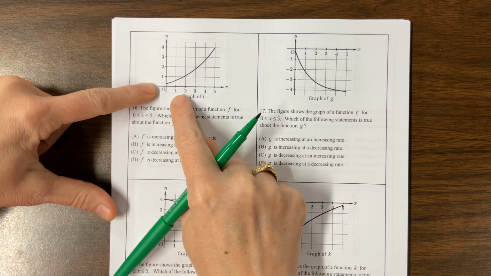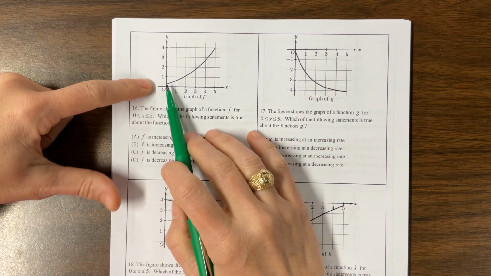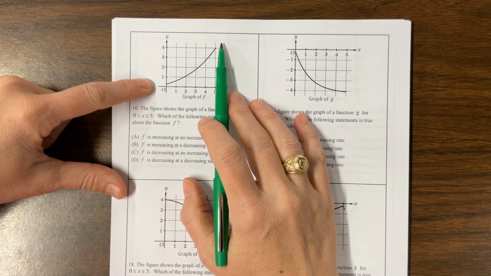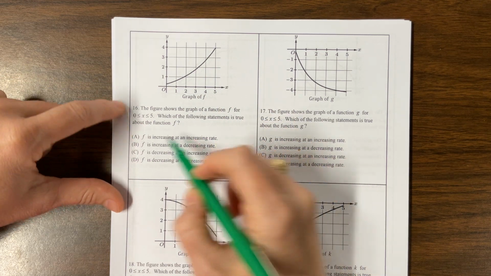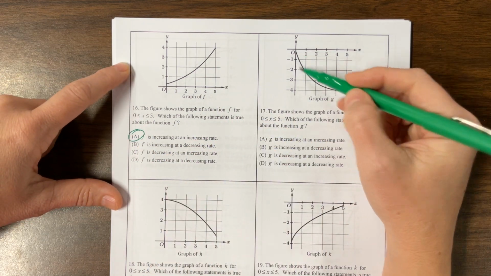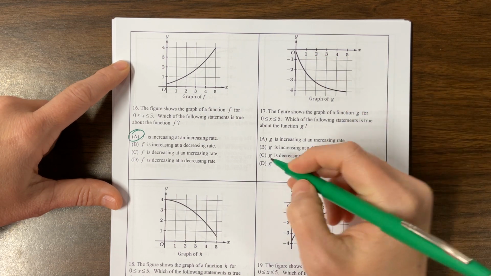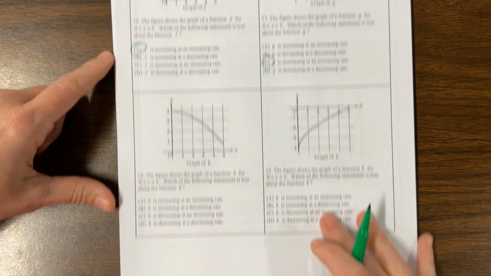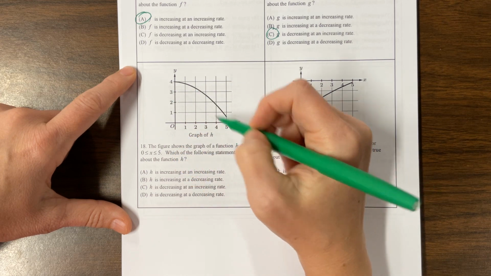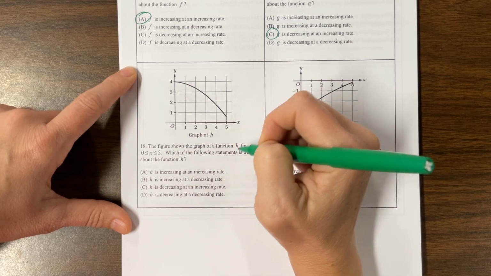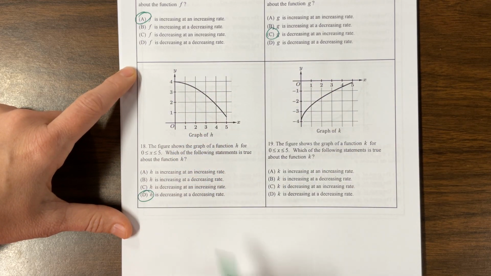Okay, so here's what I see on this one. The graph is increasing and it's concave up, so it's increasing at an increasing rate. This one, the graph is decreasing and it's concave up, so it's decreasing at an increasing rate. Down here we are decreasing and we're concave down, so we're decreasing at a decreasing rate.